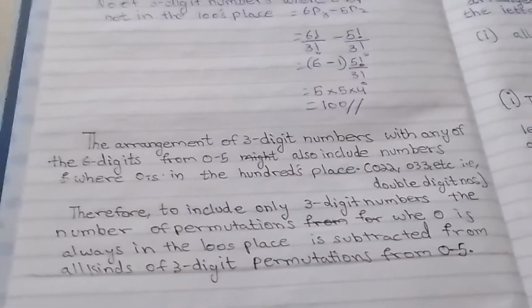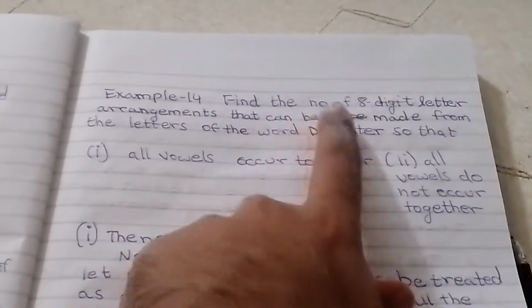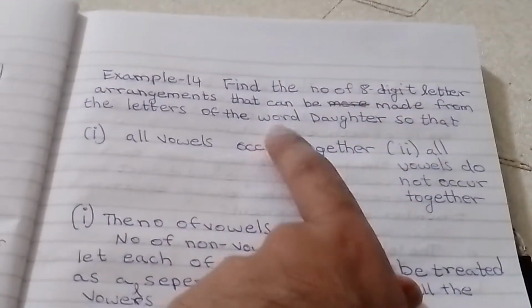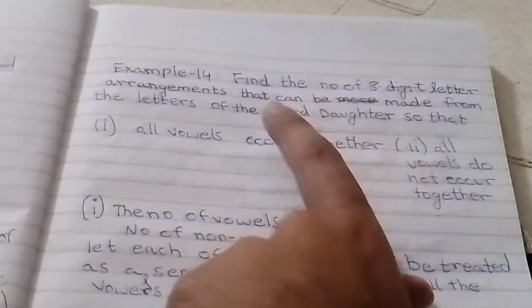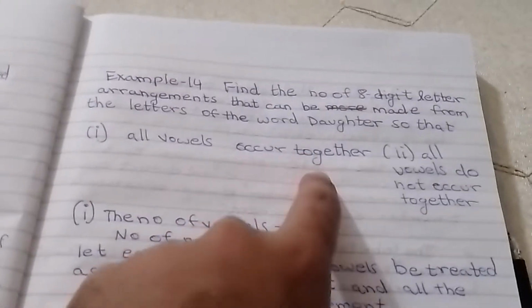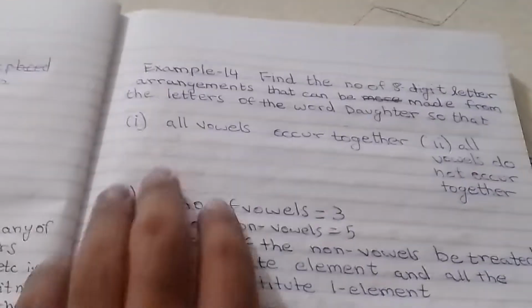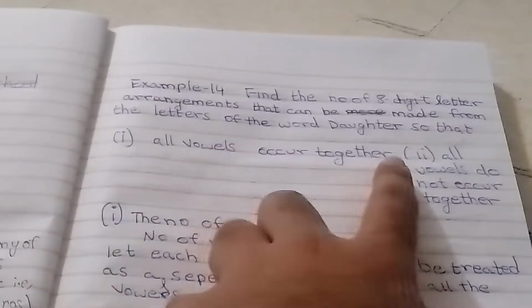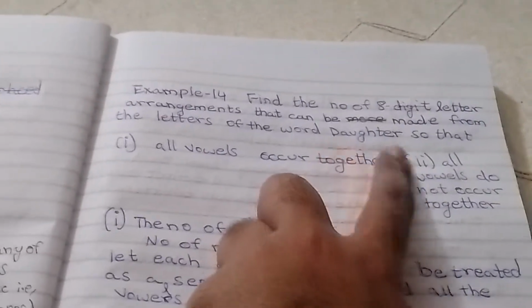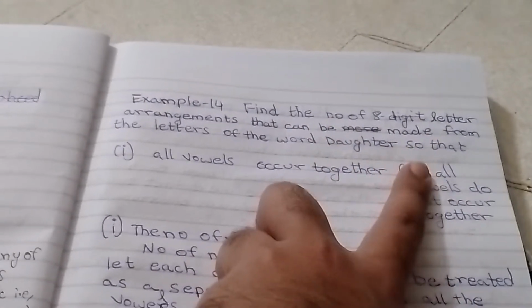The next question is example 14. Find the number of 8 letter arrangements that can be made from the letters of the word daughter so that all vowels occur together. Alright. So the job is to make such an arrangement of the alphabets of the word daughter where no alphabet is repeated more than once. It has to be such an arrangement where the vowels are always together.